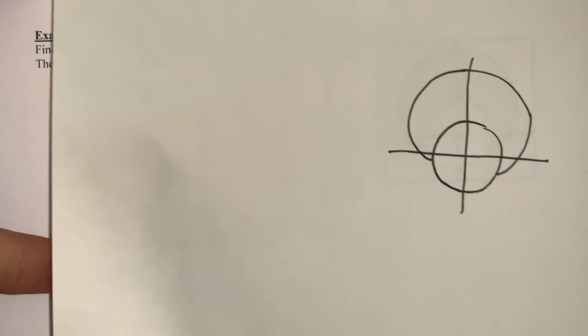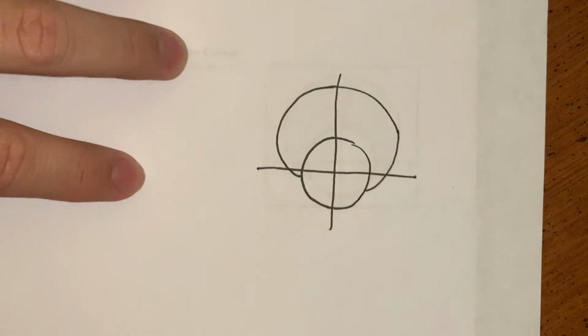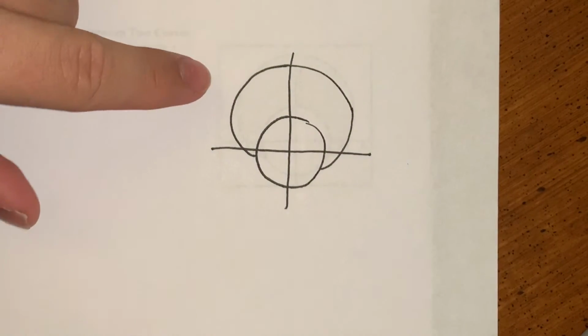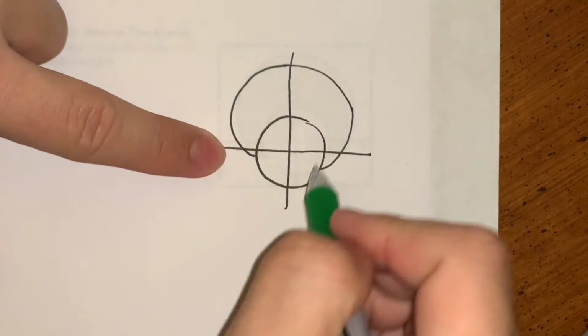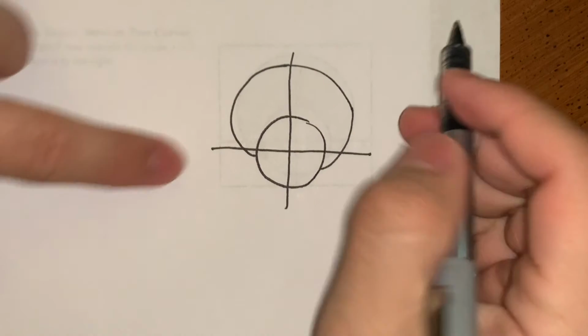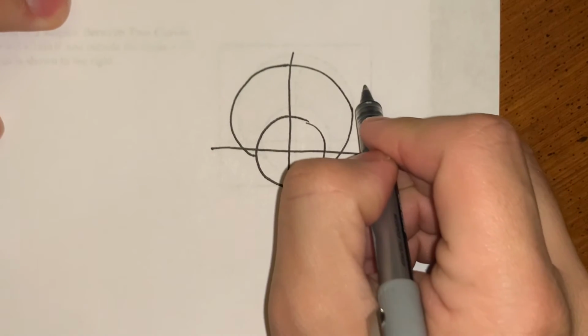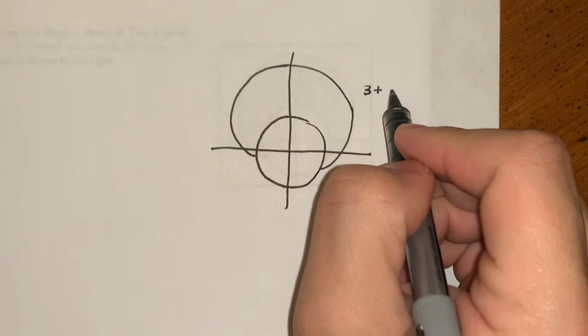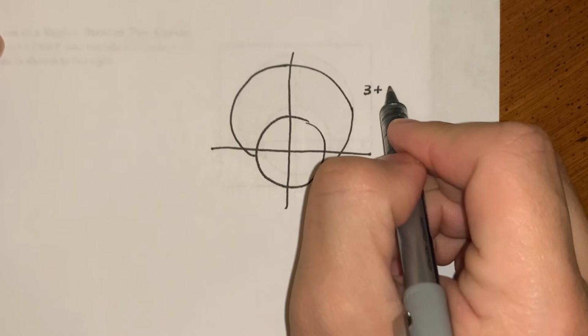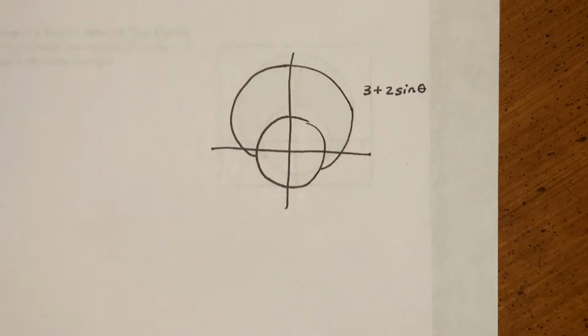And just to give you guys more of the visual of what's going on here, I'll show you. So first of all, we know that this outside curve is represented by, I don't even know if it's a cardioid or a limacon or whatever, 3 plus 2 sine of theta.